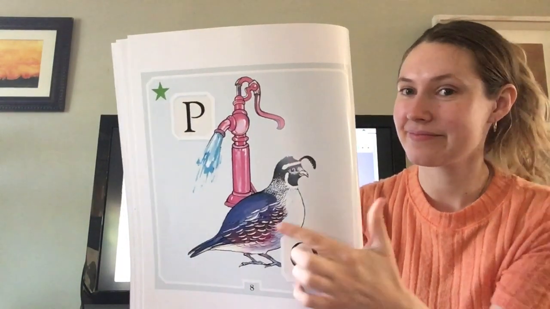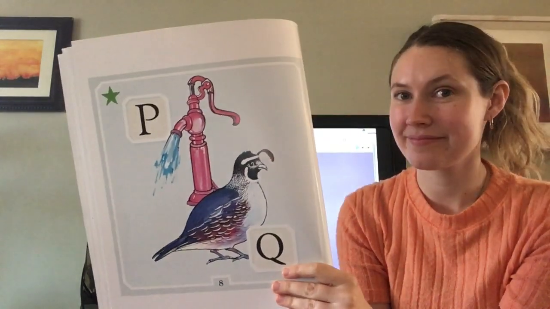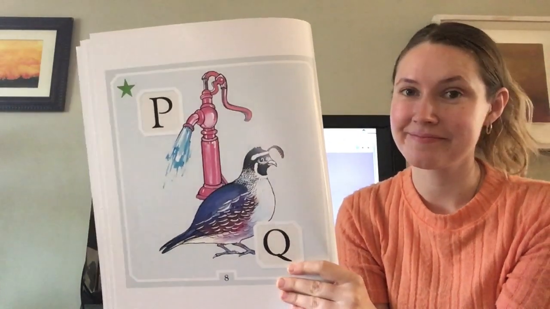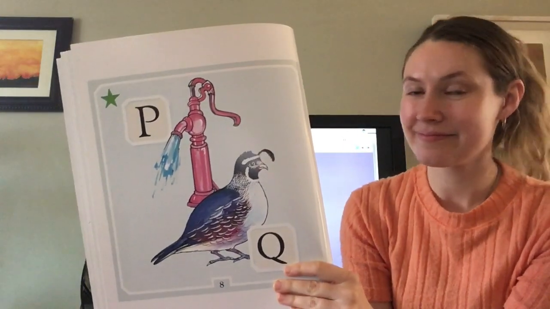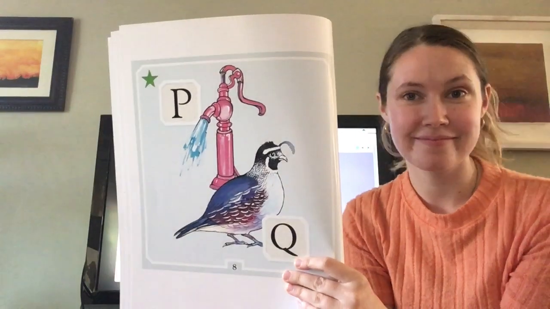Now look at the next picture of the fat little bird. That bird is a quail. Q was once a little quail. Quaily, faily, daily, quaily, stumpy, taily, little quail.